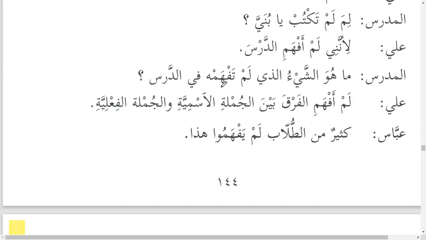Lam tafhamhu. Who refers to what? The lesson. The lesson, excellent. Lam tafhamhu fi darsi. What is the thing that you did not understand in the lesson? Fi darsi, in the lesson. Who belongs to shay, sir? Ha refers to ash-shay'u. That's right. So either we can refer to the lesson or to the thing. Here in this context, it will be to the thing because this is what has been talked about. Okay, excellent.